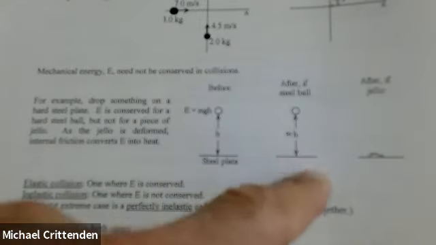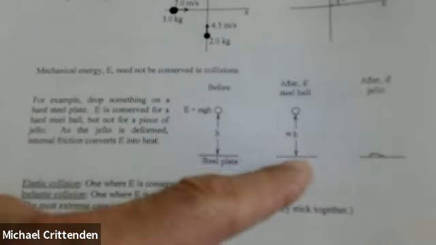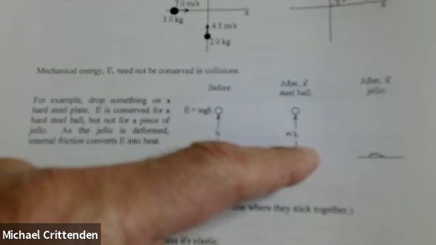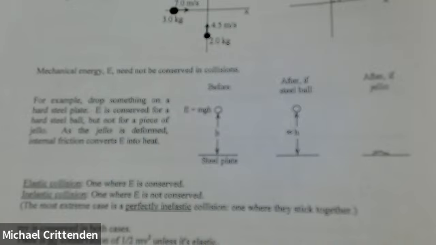The steel ball in this picture went through an approximately perfectly elastic collision. As a better example, consider the air molecules in the room where you are sitting.